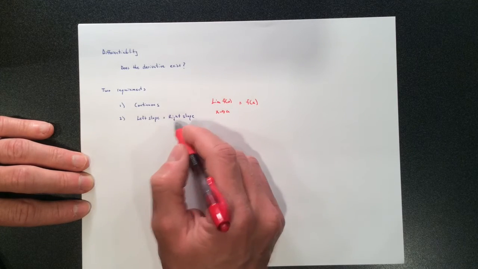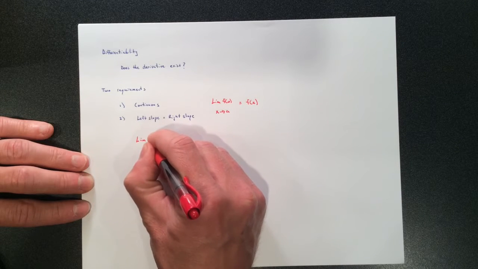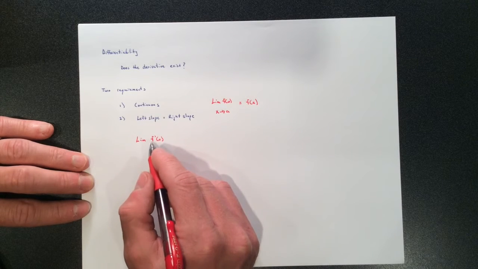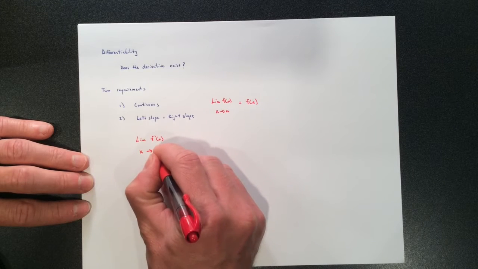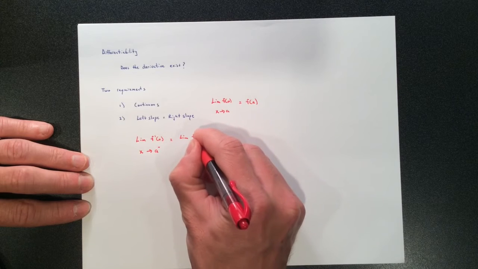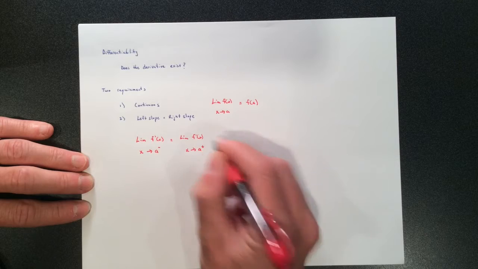Okay, for the left slope to equal the right slope, we're talking about the limit of the derivative, so the limit of f prime of x, and if you haven't seen that notation yet, f prime is just one of the ways to talk about the derivative, as x approaches a from the left, would have to equal the derivative as x approaches a from the right.